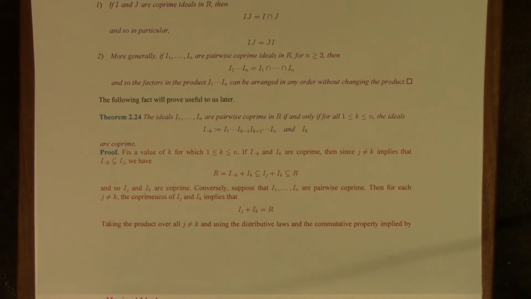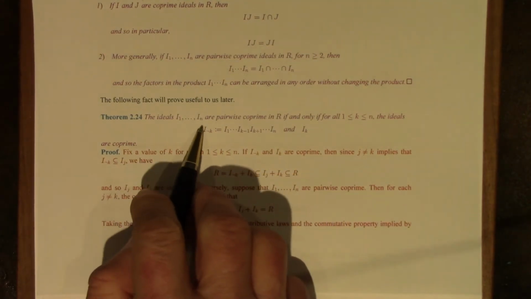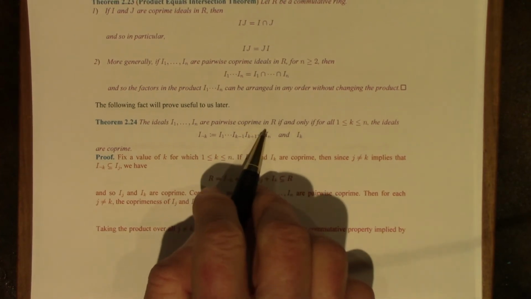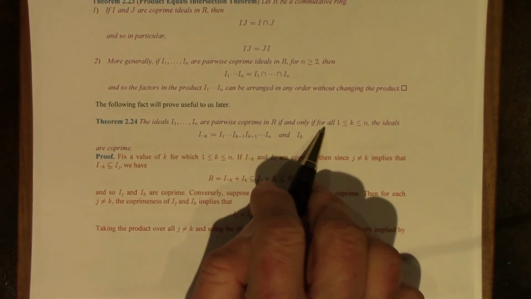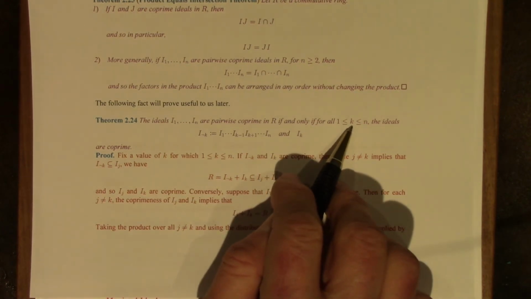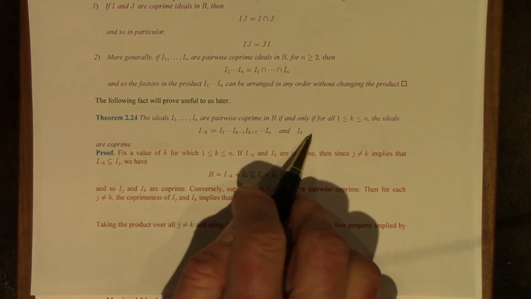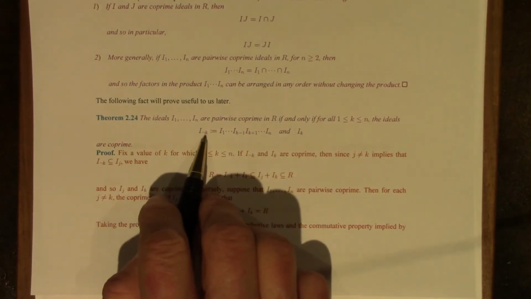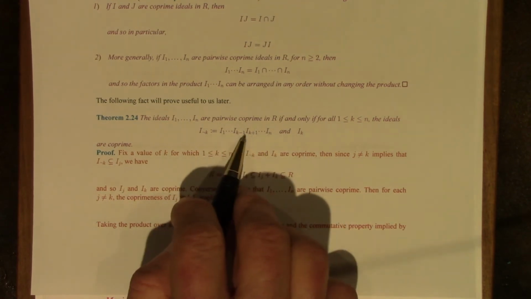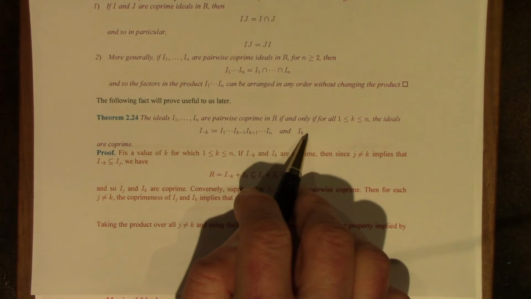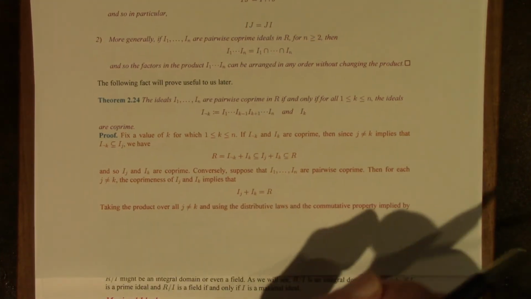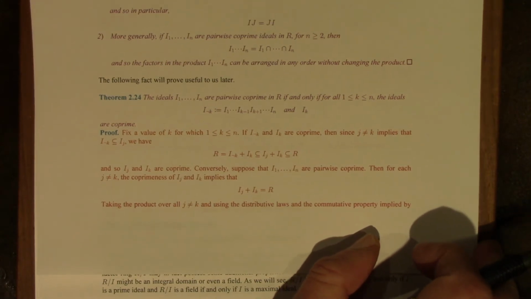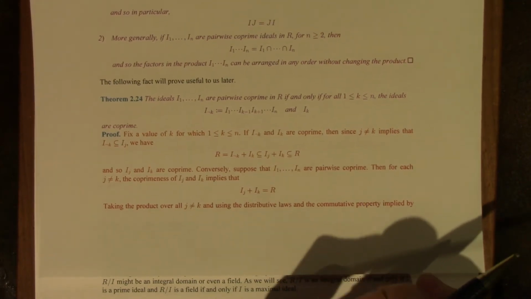Here's a fact that will be useful to us later. In fact, I inserted this late in the book because I realized I needed it later. So, the ideals I1 through In are pairwise coprime in R if and only if, for all indices k between 1 and n, these two ideals are coprime: I not k, which is the product of all the ideals except Ik, and Ik. This is almost a lemma, really, a result we're going to need later, and that's why it's here.